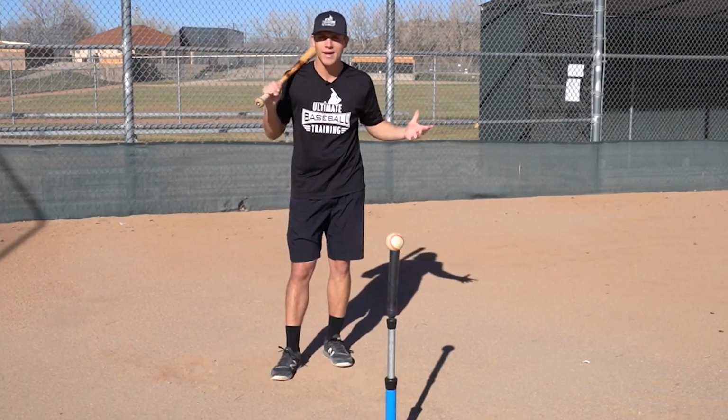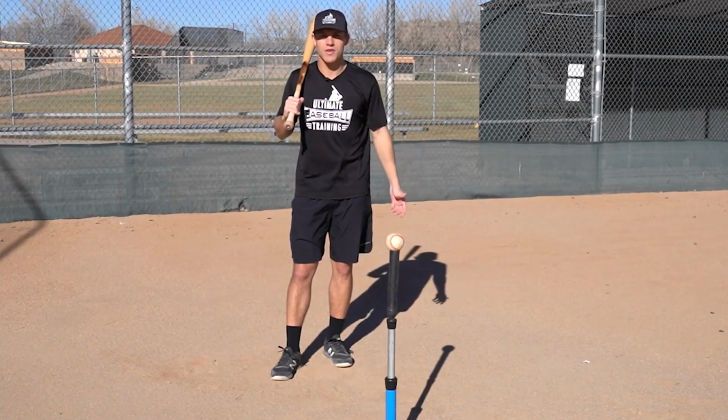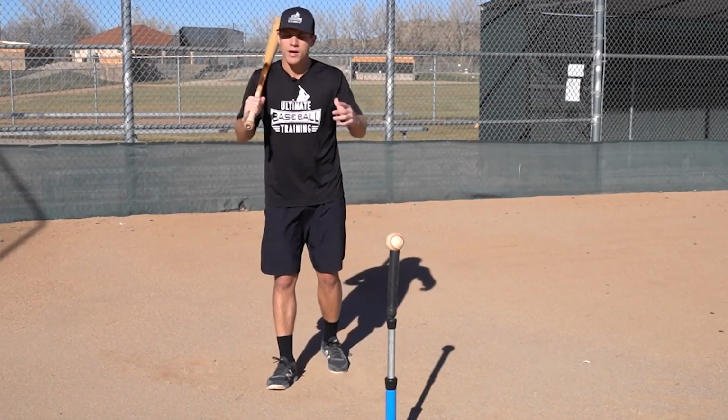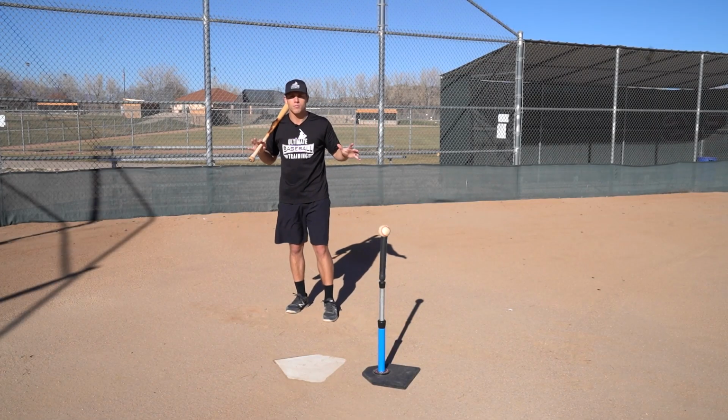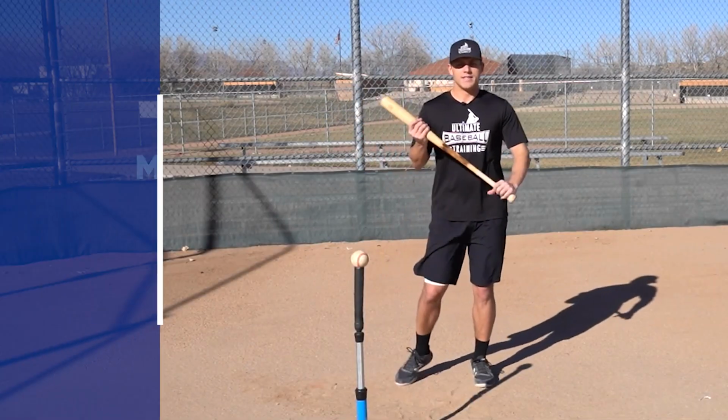I like to say timing is like duct tape. It solves a lot of problems, right? Duct tape solves a lot of problems, so does having good timing. So you've got to see the ball. Mechanics are important, but timing is going to cure a lot of your issues. Work on timing. Okay, let's get into tip number 5.